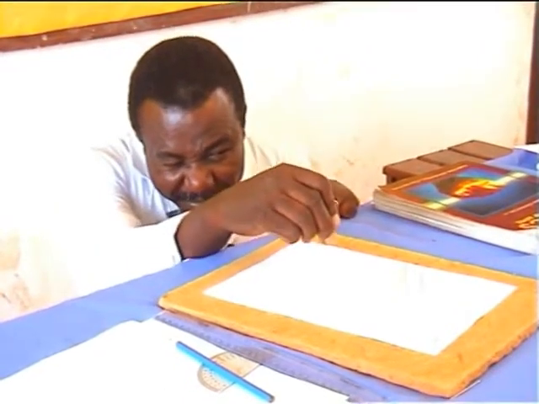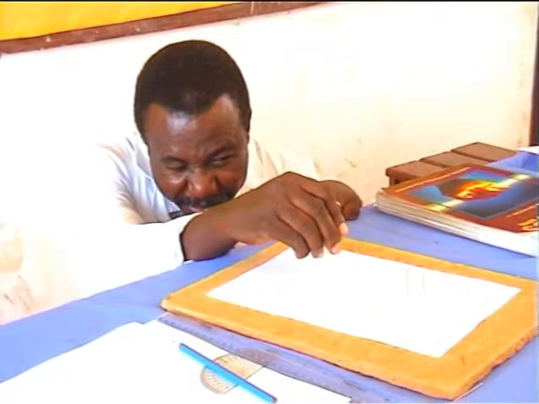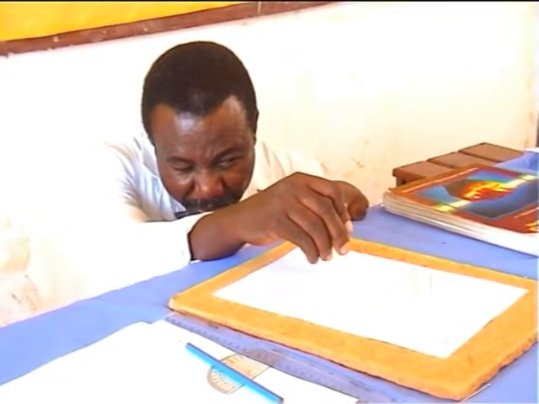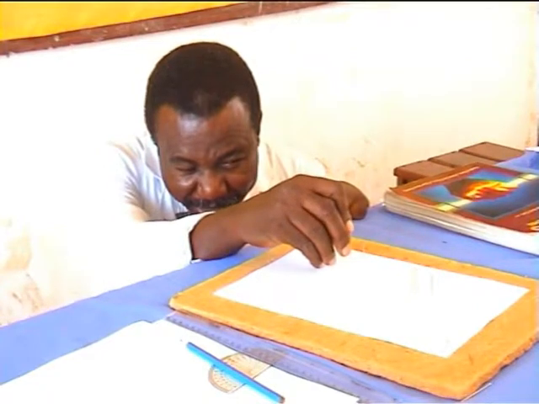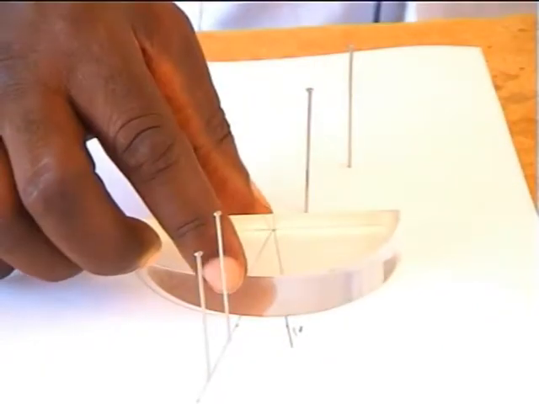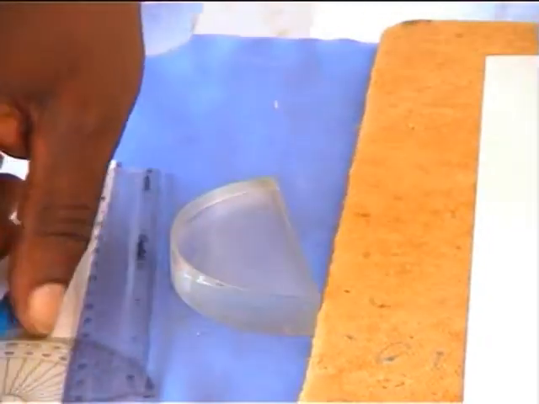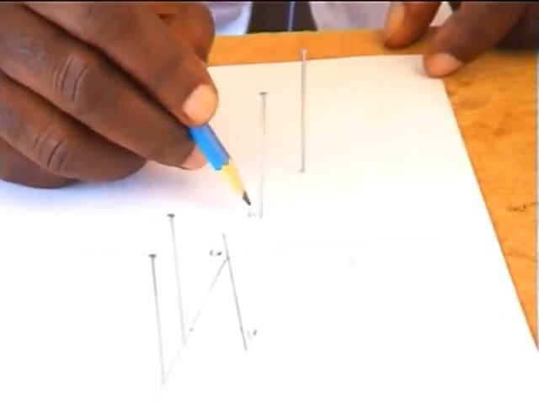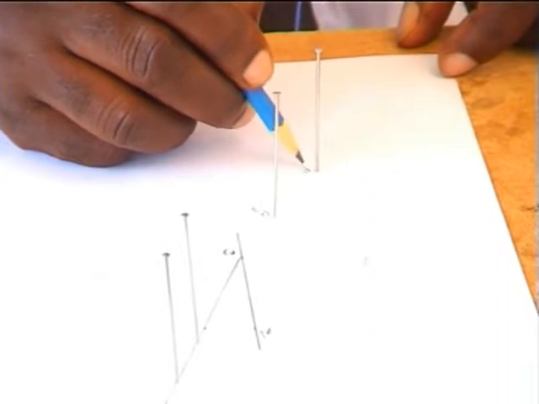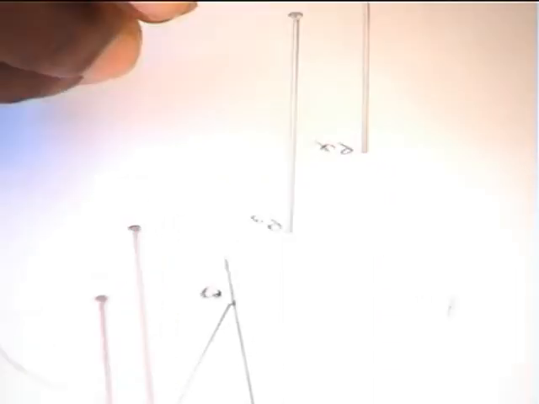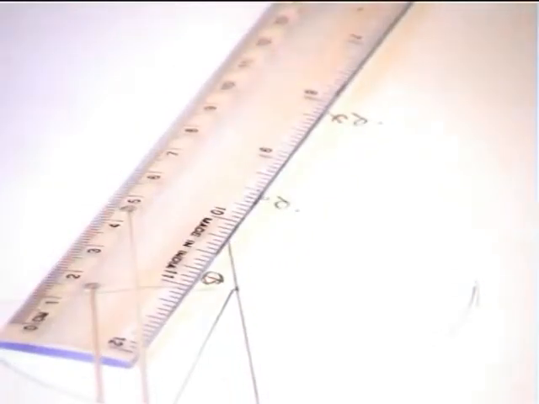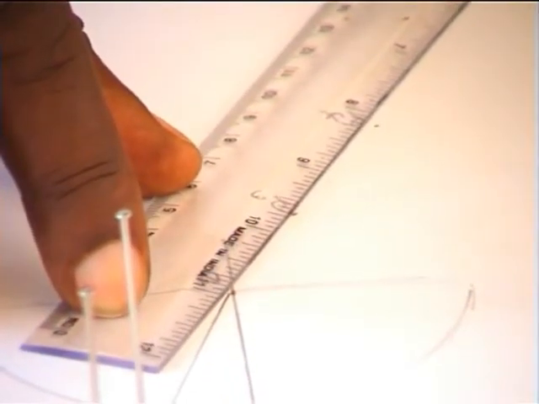Call it P3. Add another pin so as to be in line with the images of P1 and P2 and pin 3. Remove the semicircular glass block and mark the points of P3 and P4. Then remove P3 and P4 and use a ruler to join those points.